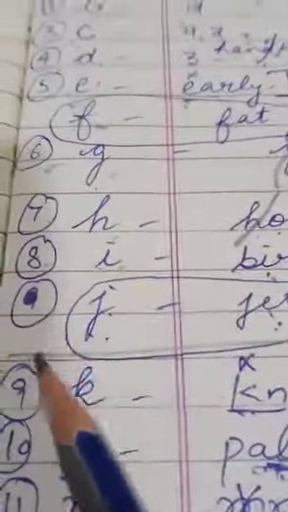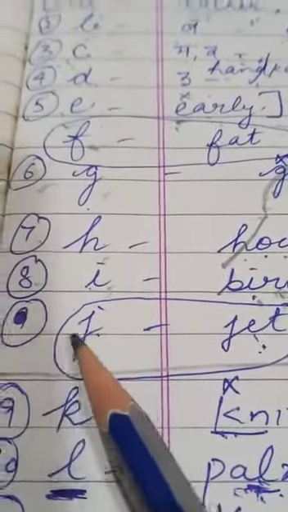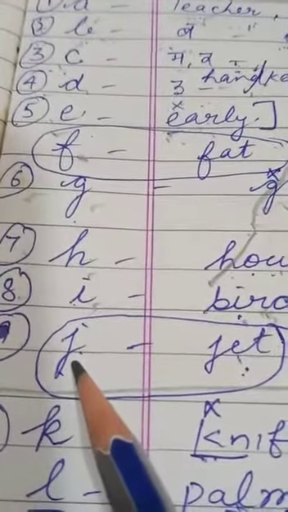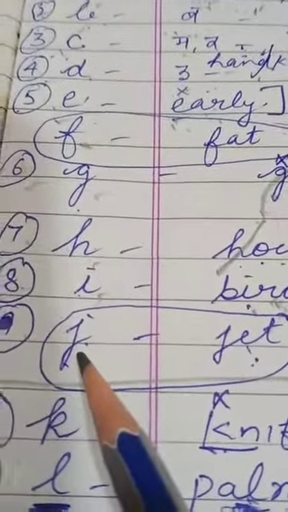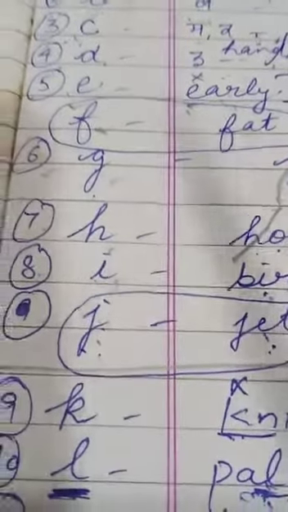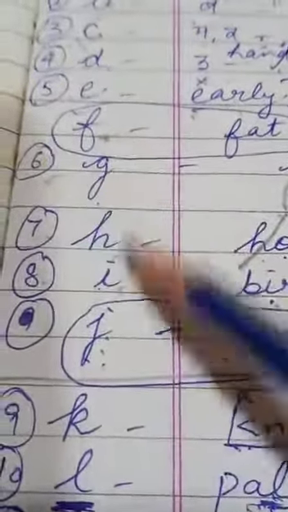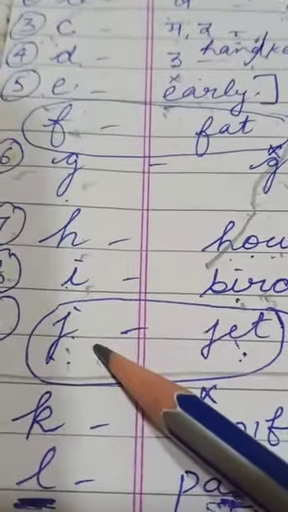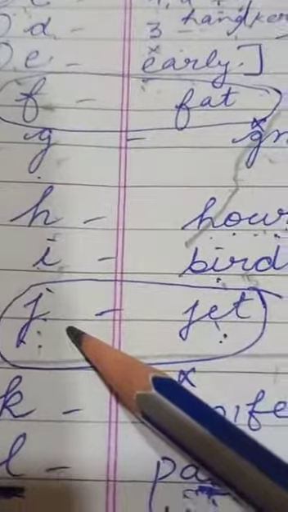So, dear students, next one is J. J is never silent. It always produces its sound. So till now only two letters are there, F and J, which always produce their sound. They are never silent in English.